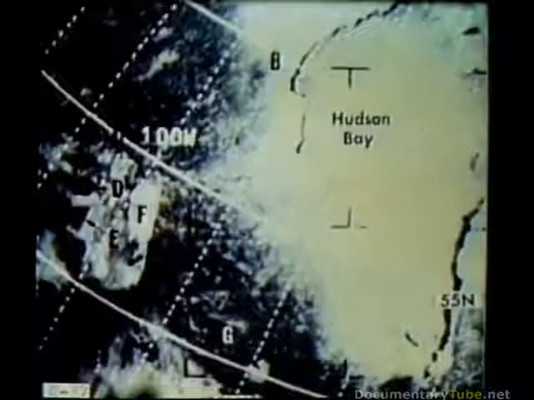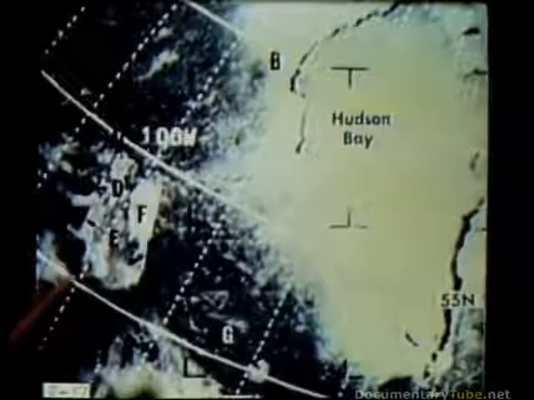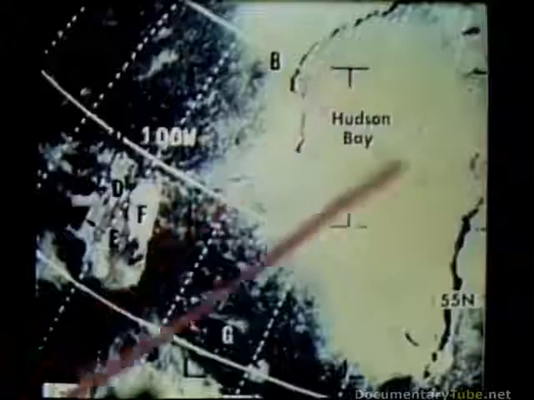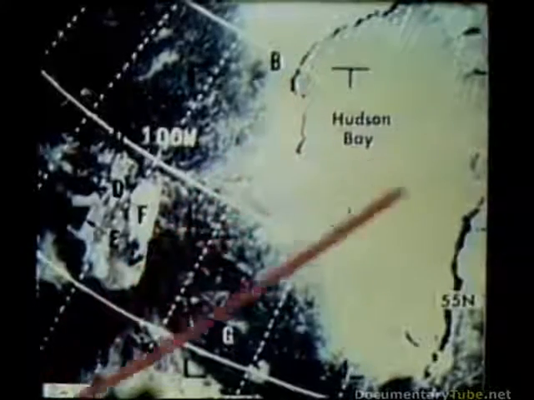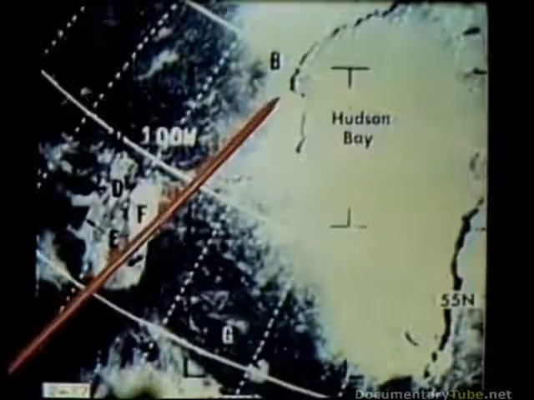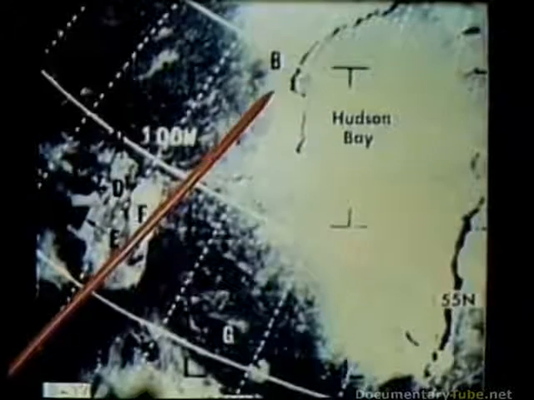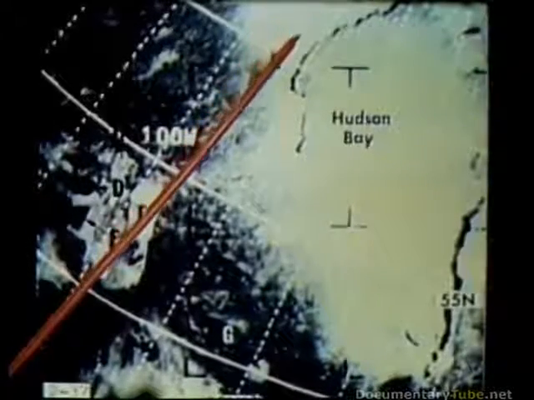Depending on the terrain, the season, and the wind, snow can take on many different patterns and textures. In this picture, the snow lies thickly on the ice pack of Hudson Bay. From point B northward, we have a picture of snow cover on tundra.